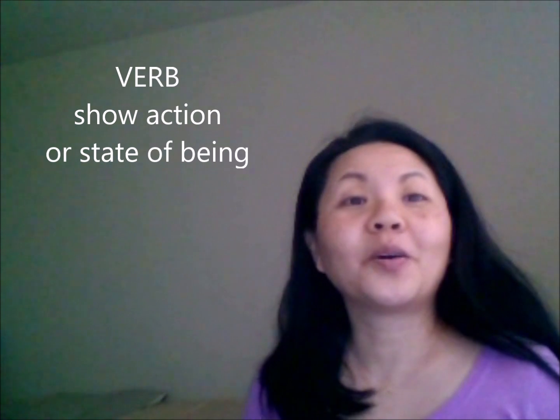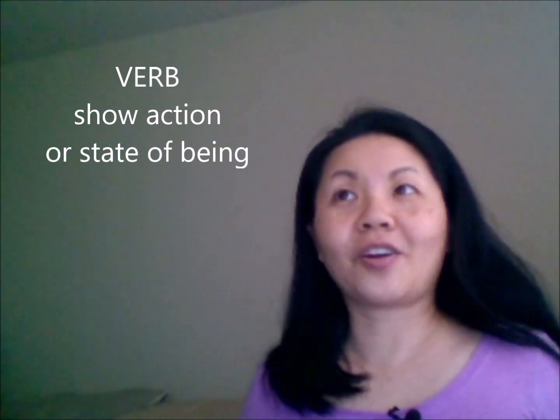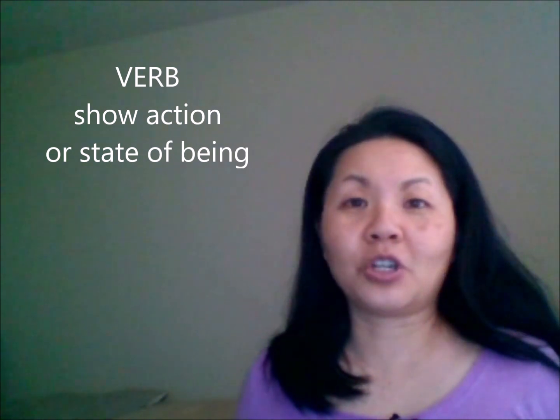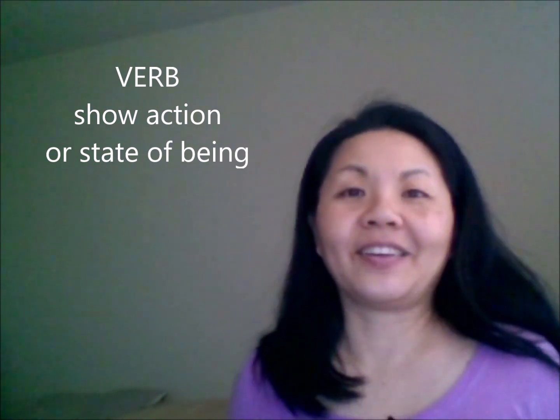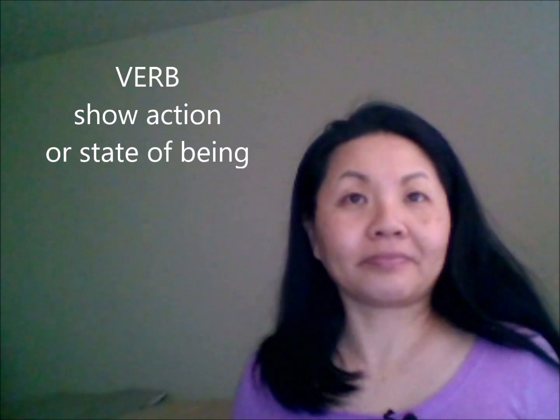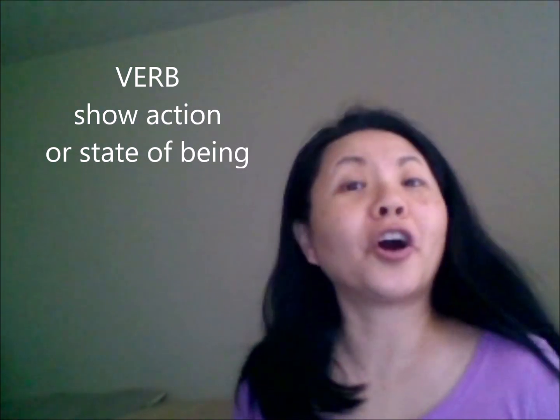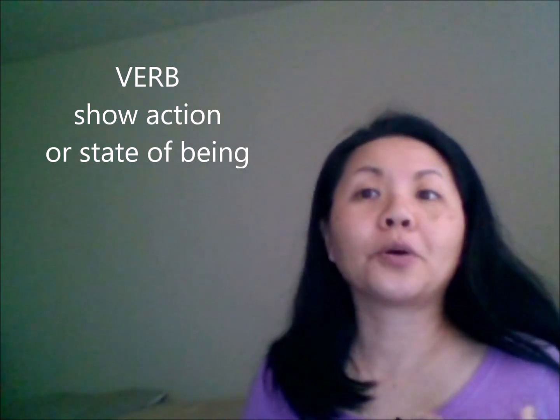Now let's move on to talk about verbs. As you know, verbs are used to show some kind of action. It's used to show a state of being, like he is happy. It appears that we're going to have to work harder this quarter. So verbs are showing some kind of action or a state of being in a sentence.